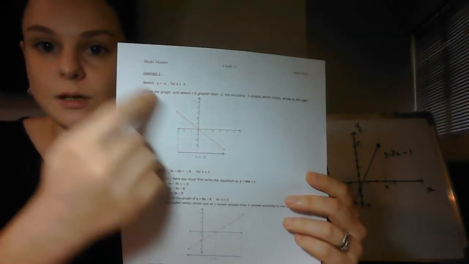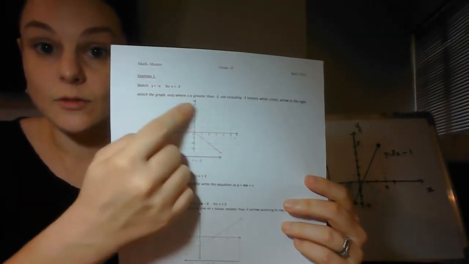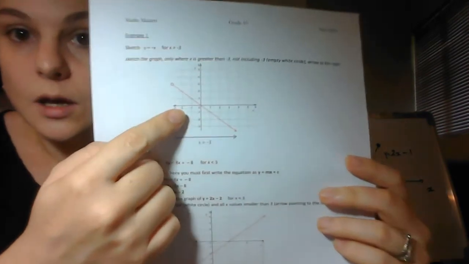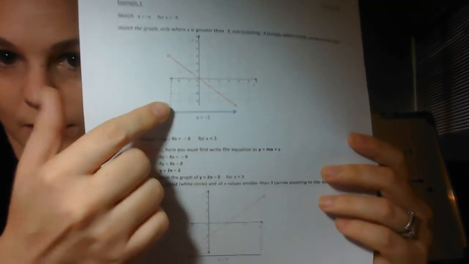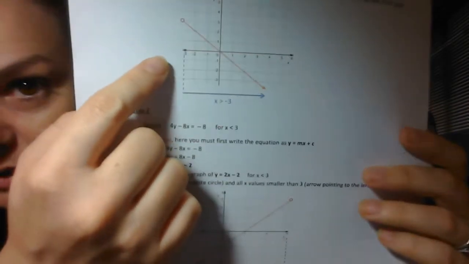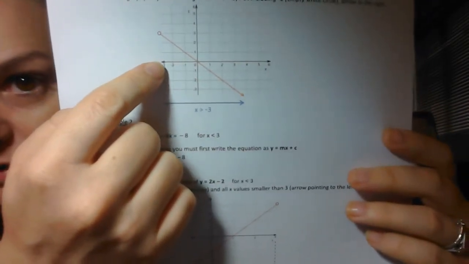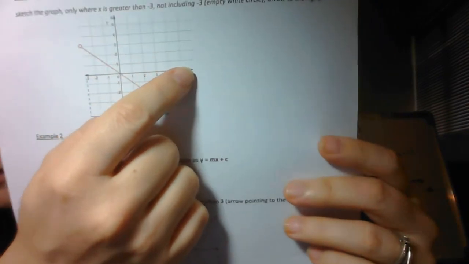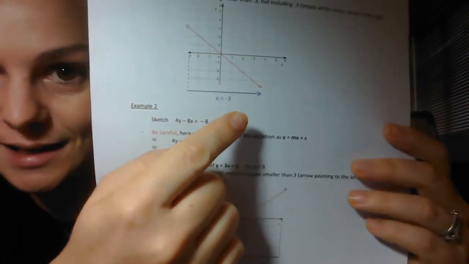So you're not going to draw a full line pointing with arrows on both sides. You have a restriction: x is greater than -3. So here, on the x-axis, -3 is here, and you want x only greater than, so it's going to the right-hand side.